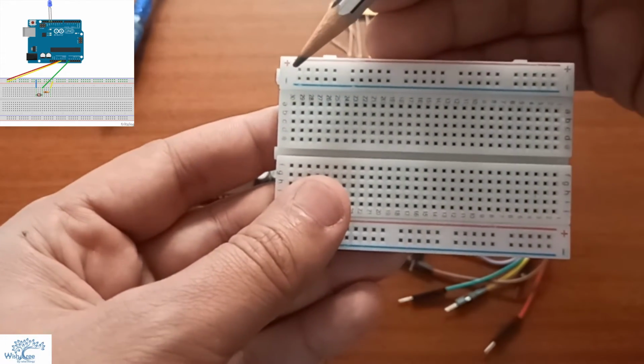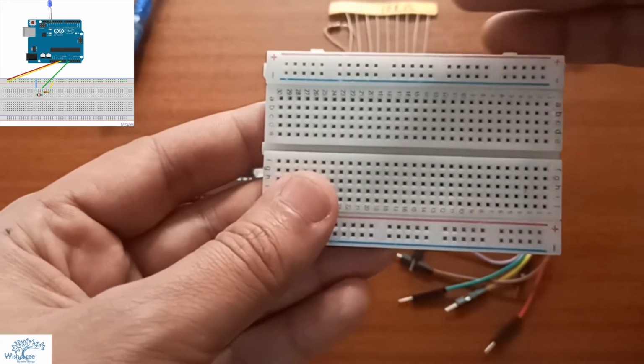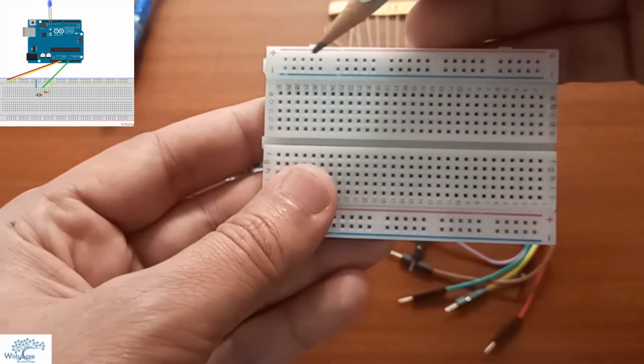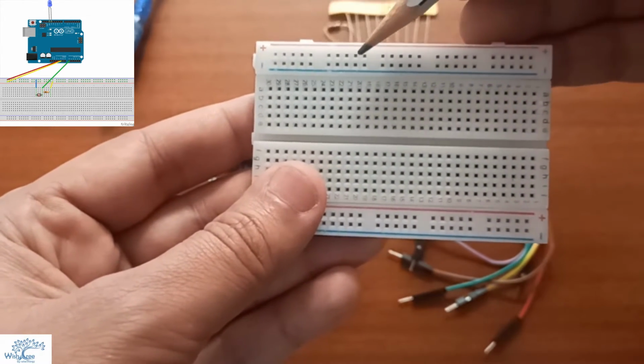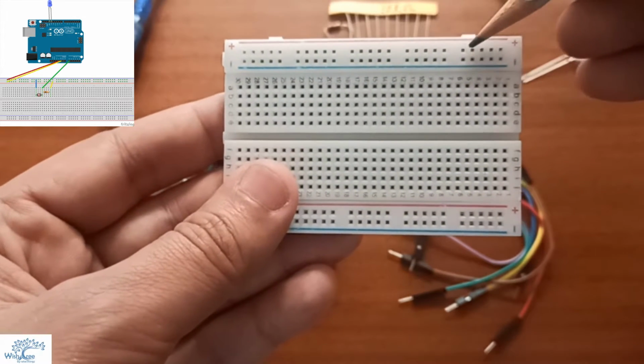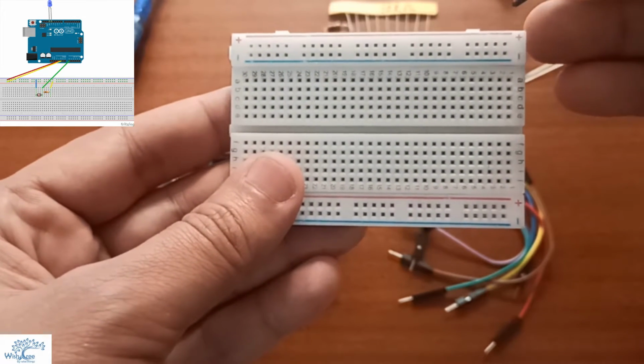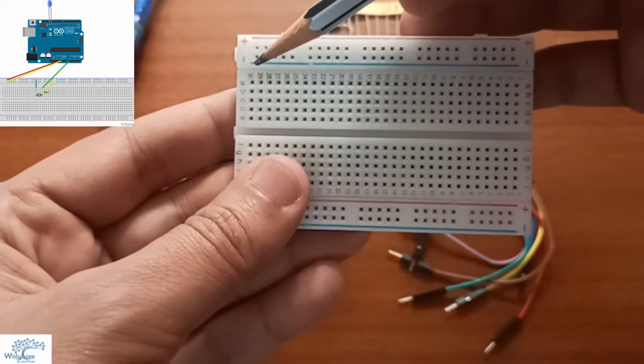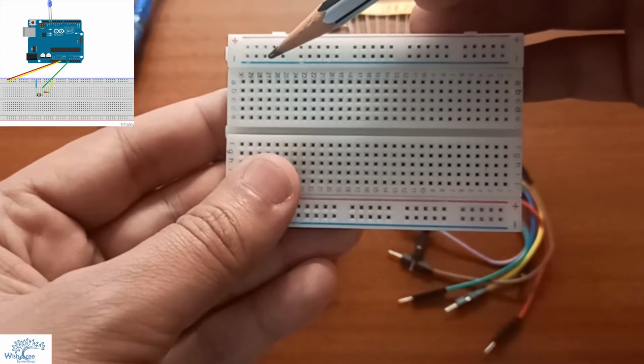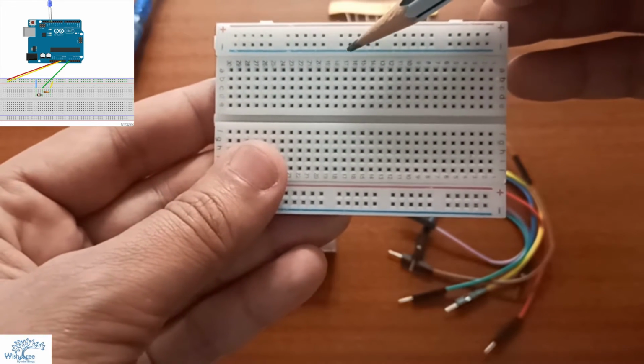So here the top row is internally connected. Both of them are internally connected, meaning this row, first one on the top, is connected. So it's nothing else but one wire internal inside this breadboard. Same way there is direct connection between all the pins in the second row.